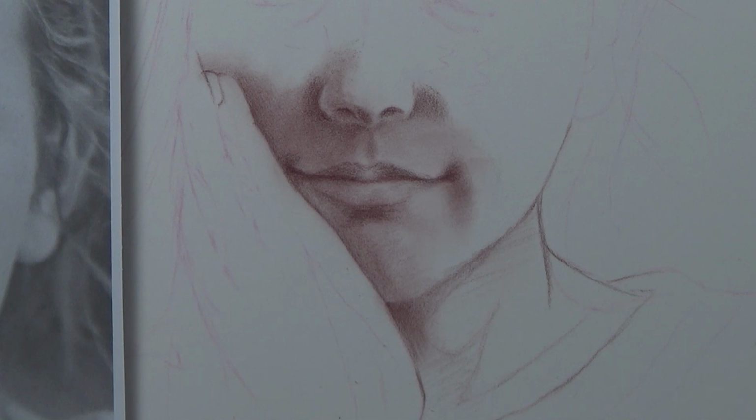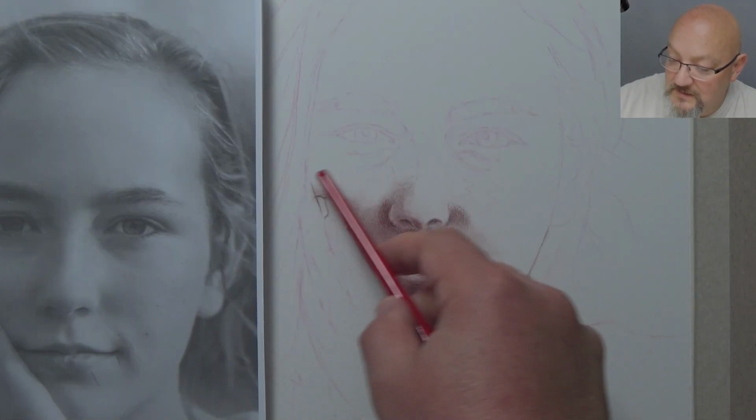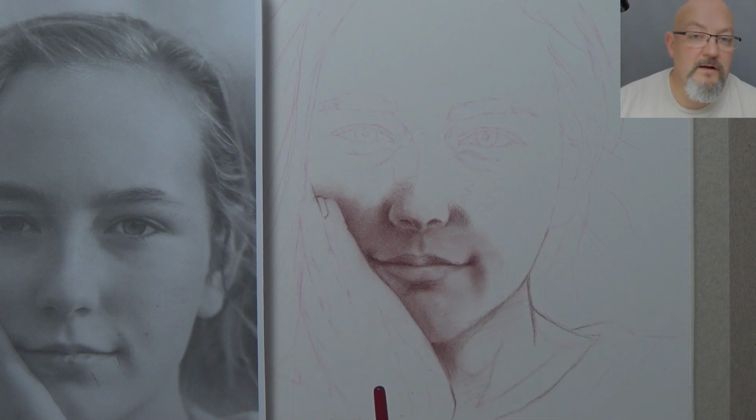99% of the time, all it really means, though, is that that area isn't too dark, but an area next to it is not dark enough, because we're judging everything against the white of the paper right now, right? We don't know we're doing that, right? Our mind does that.